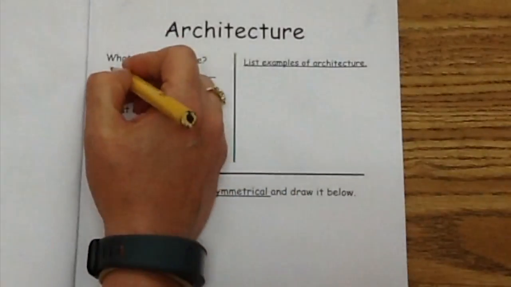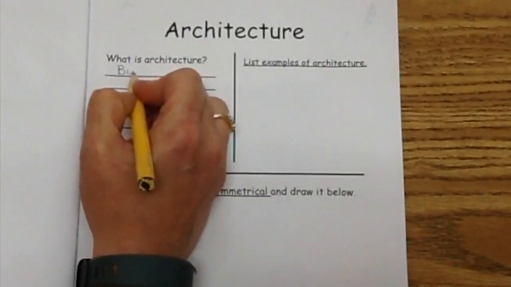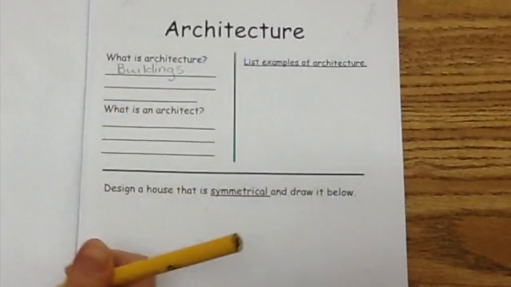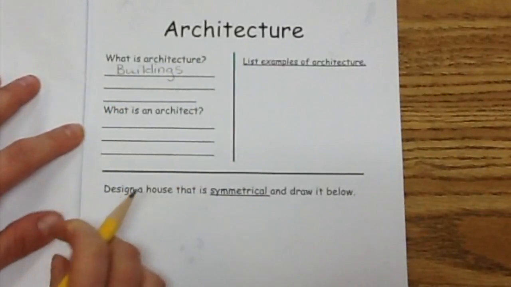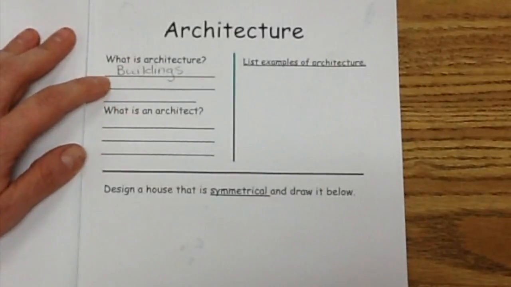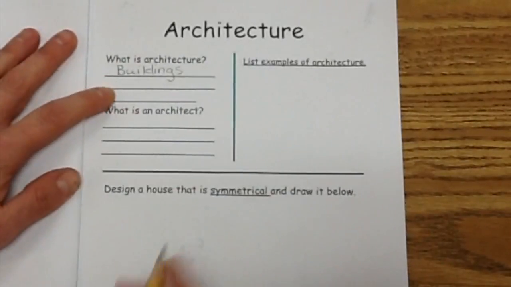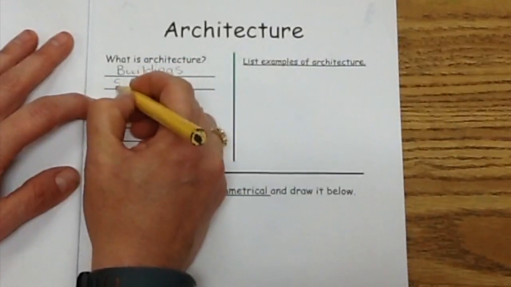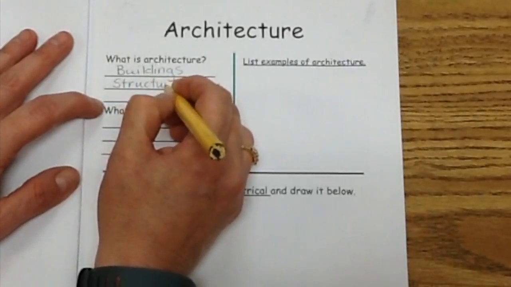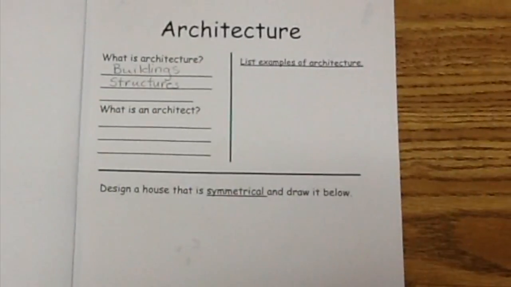That's right. Architecture, basically, it's buildings. Buildings, any kind of buildings, something that people build. So it could not just be buildings like schools and houses, but also bridges and other structures. So let's write the word structure here. Better put an S so we know there's more than one structure.